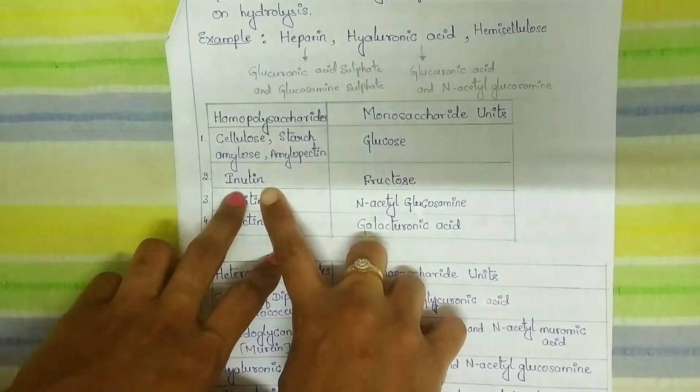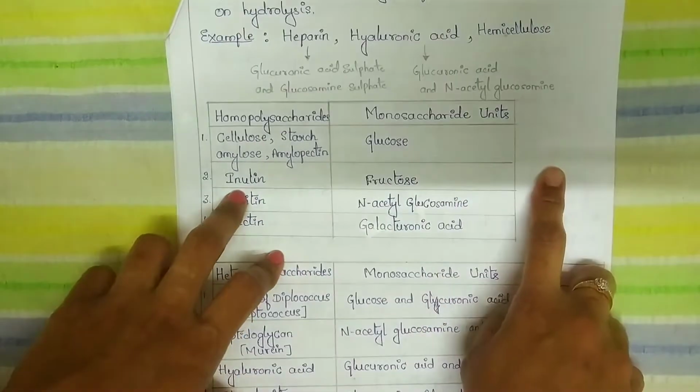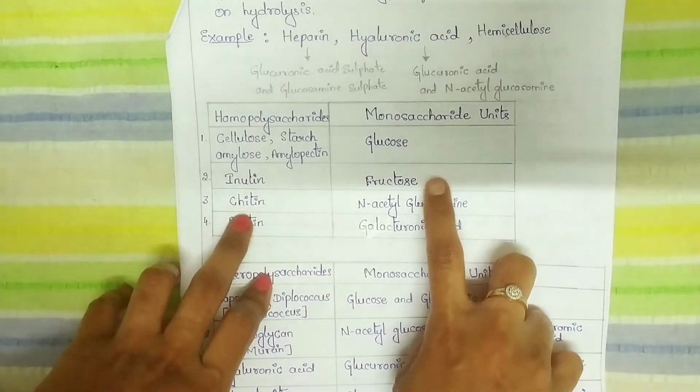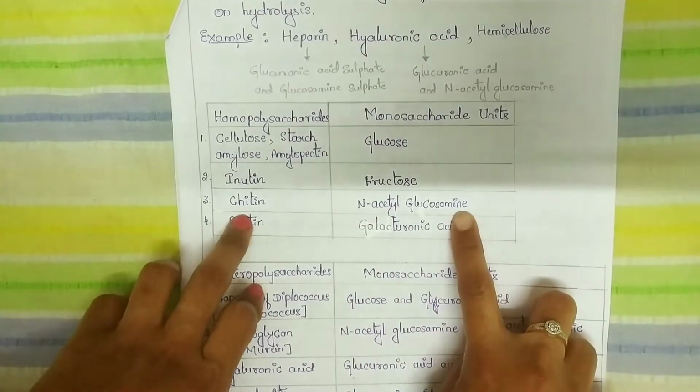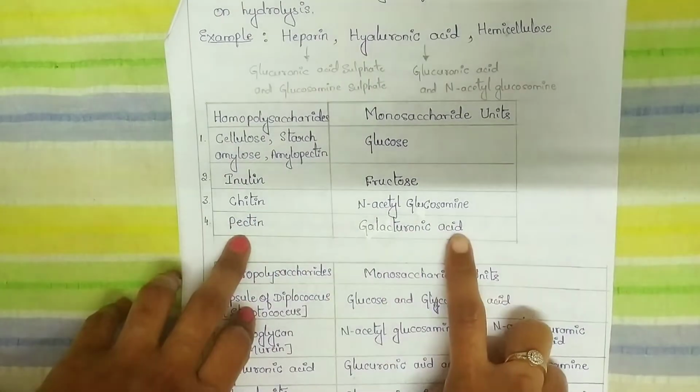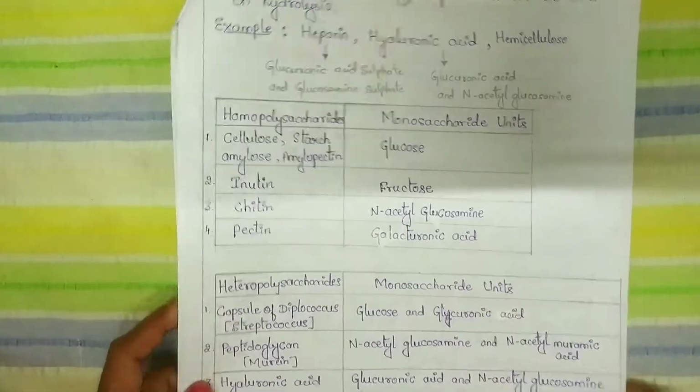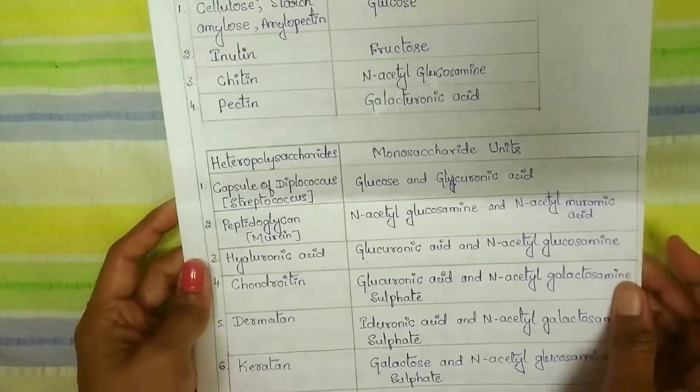And the next one, inulin. The monosaccharide unit for inulin is fructose. For chitin, the monosaccharide unit is N-acetyl glucosamine. And for pectin, it is galacturonic acid. Now we will move on to the heteropolysaccharides.